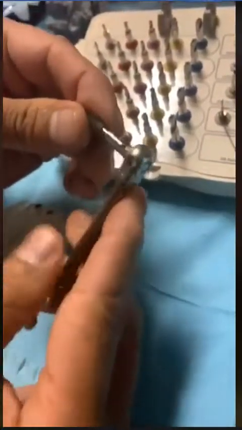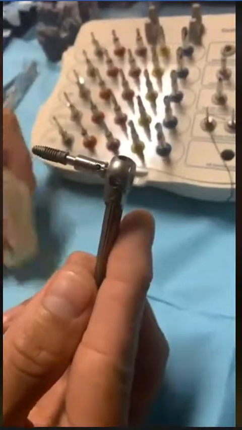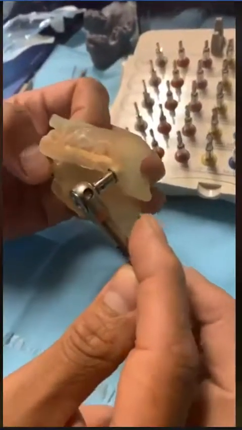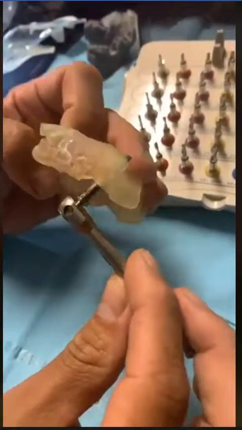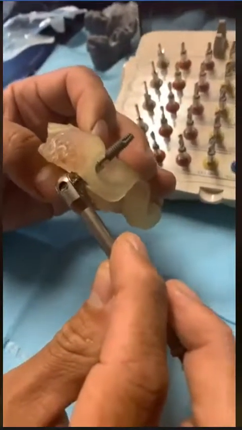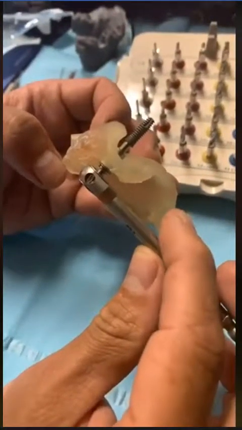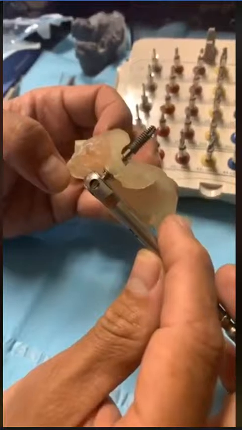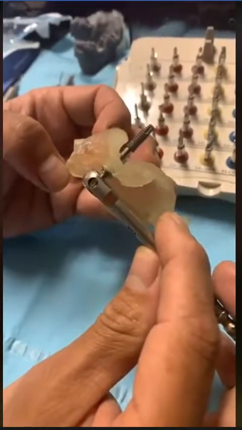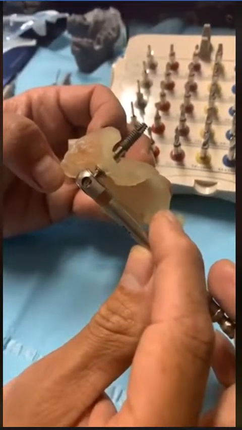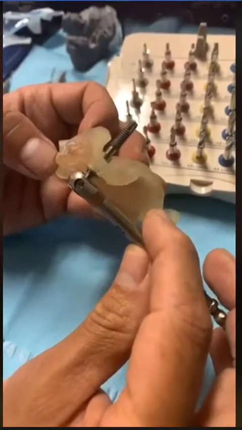Now, this system allows you to insert your implant with this carrying tool, okay? So that's the beauty of it, that you can actually be fully guided. That means fully placing even the implant through the guide without removing it, okay? So that's the beauty of it.